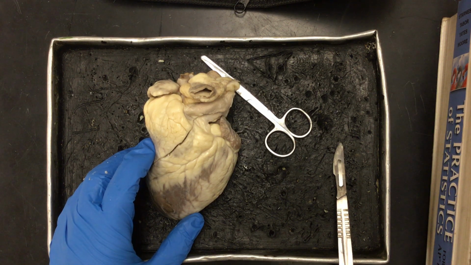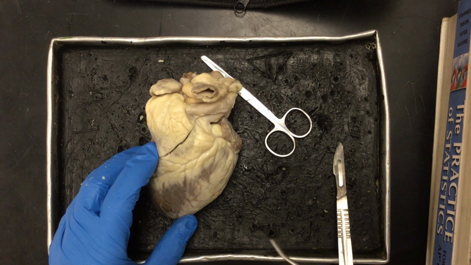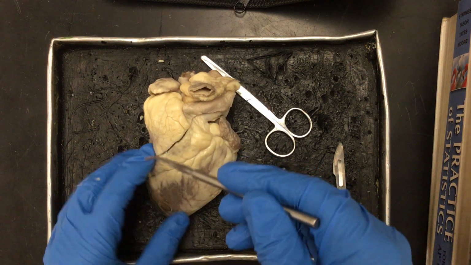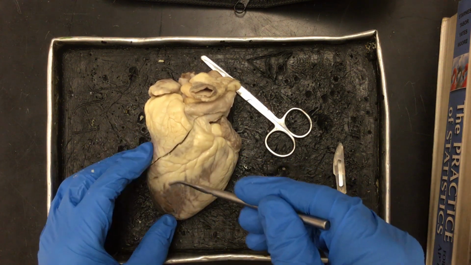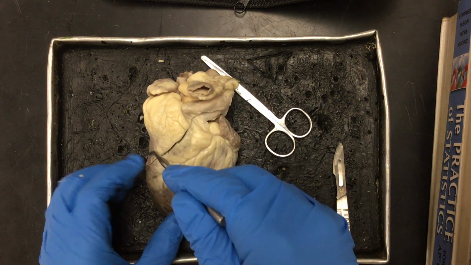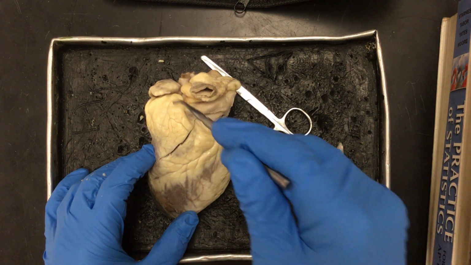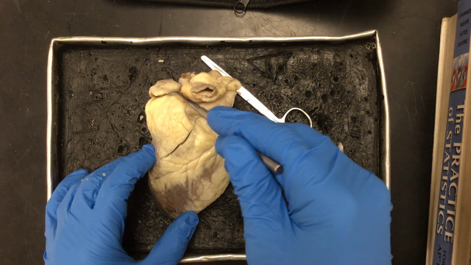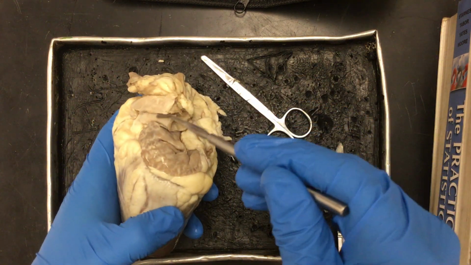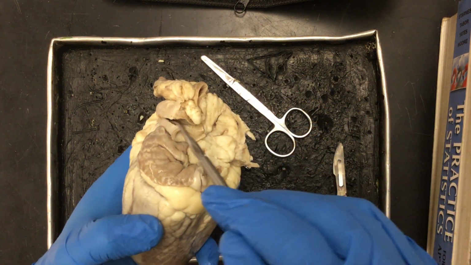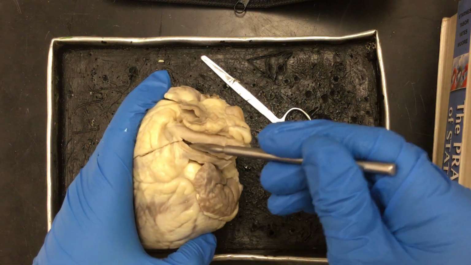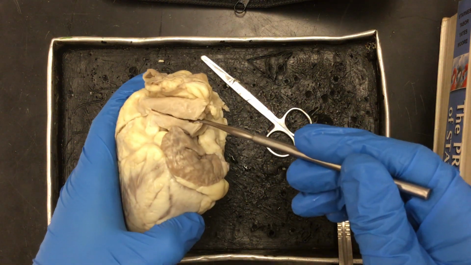Interior, take 2. Okay. Review the outer part of the heart. Make sure you know where these structures are. We have our left and right ventricle. We have our left and right atrium. We have our pulmonary artery right here, which goes down into the right ventricle.